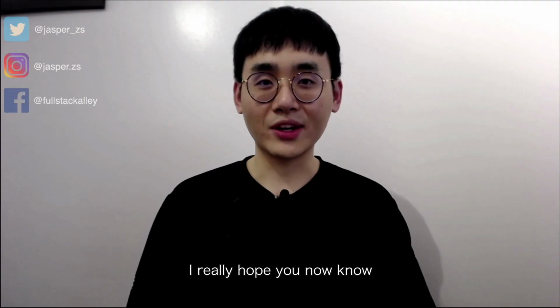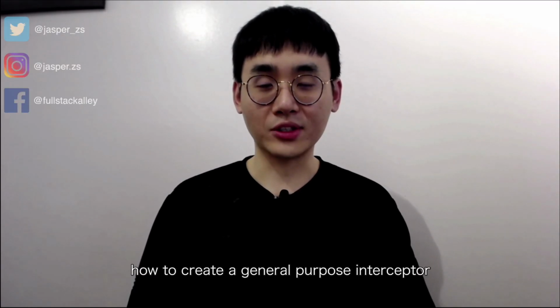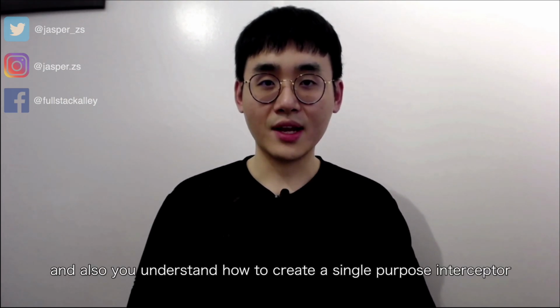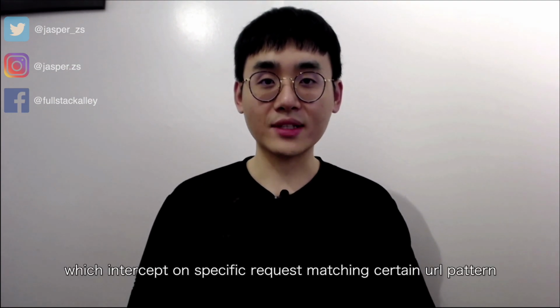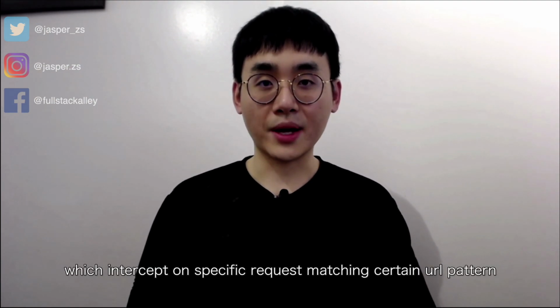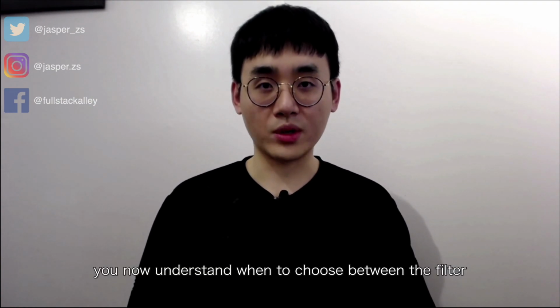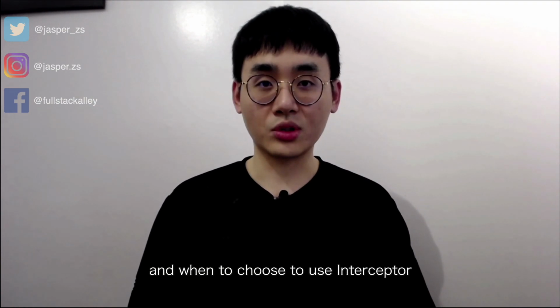With today's video, I really hope you now know how to create a general purpose interceptor which intercepts all sorts of requests, and also you understand how to create a single purpose interceptor which intercepts specific requests matching a certain URL pattern. And last but not least, you now understand when to choose between the filter and when to choose to use the interceptor.